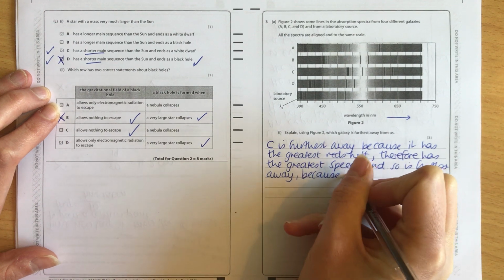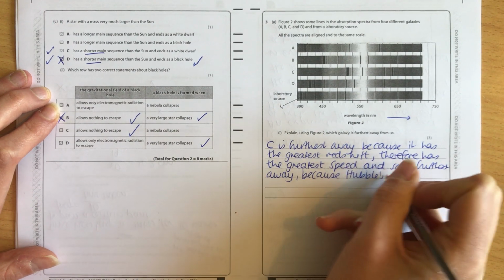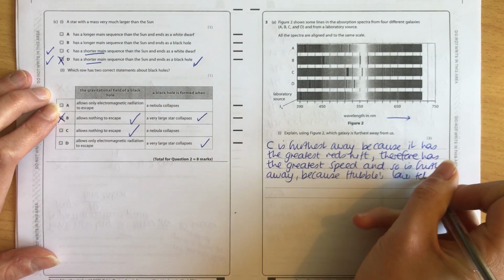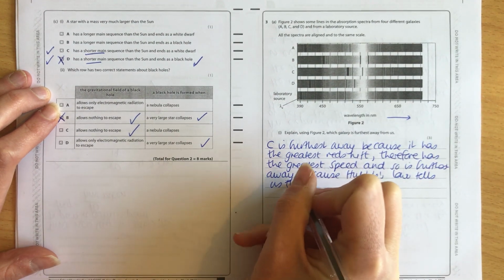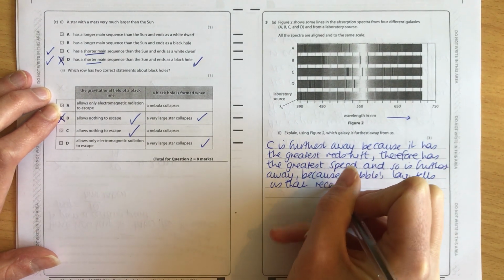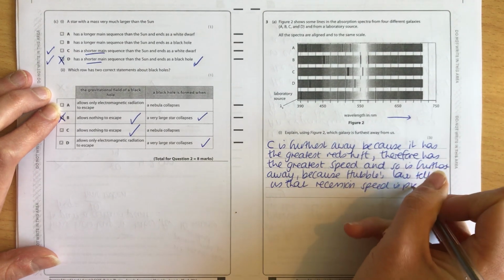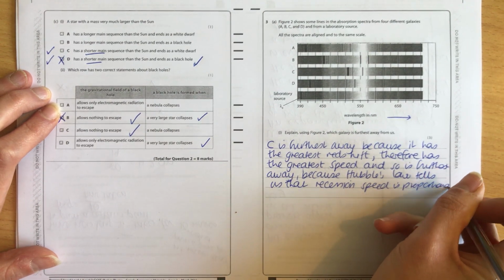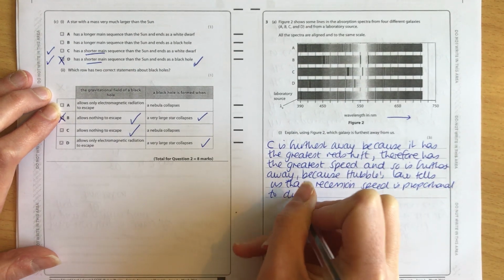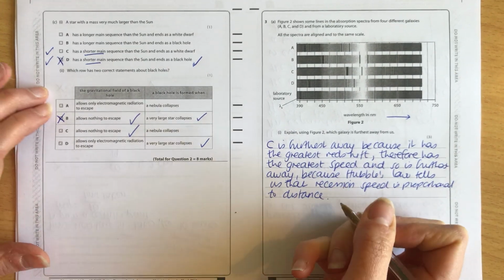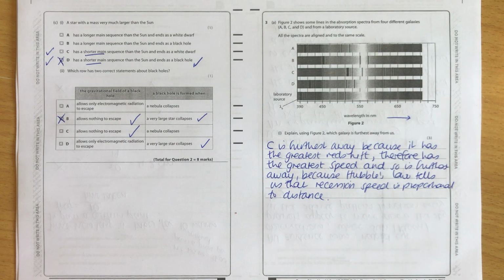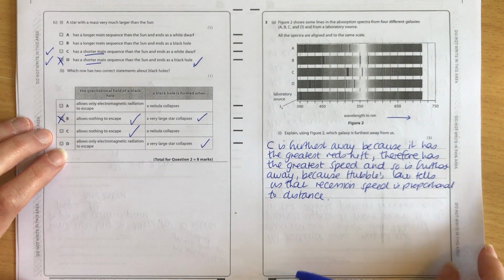Because Hubble's law tells us that recession speed, as we call it, moving away from us speed, is proportional to distance. So the further away you are from us, the faster that galaxy will travel and the greater its redshift will be. That is Hubble's law. That is what Edwin Hubble determined when he found out the universe was expanding.